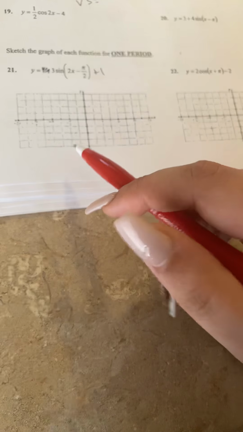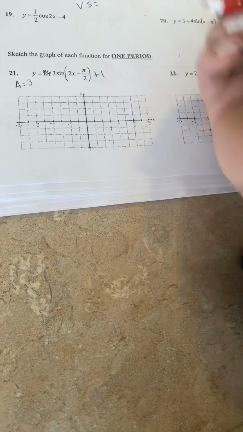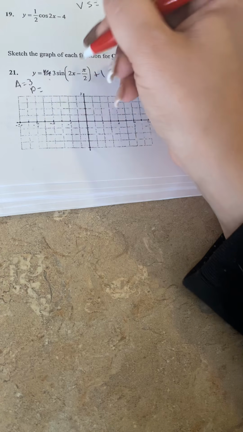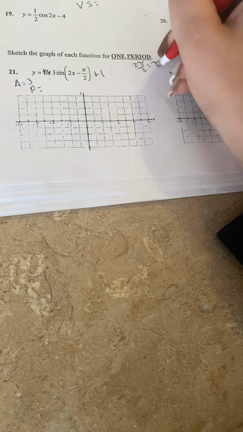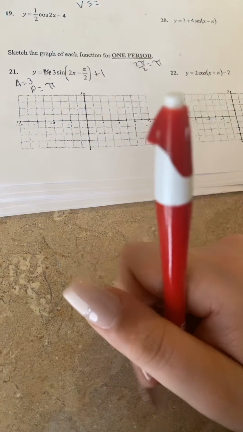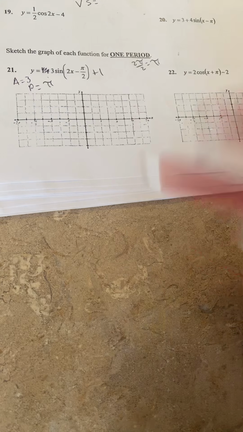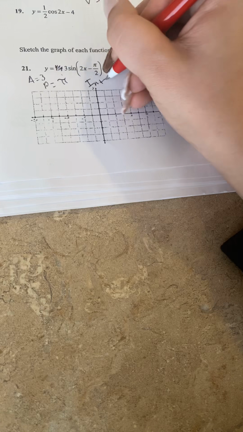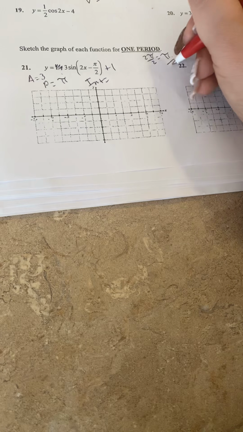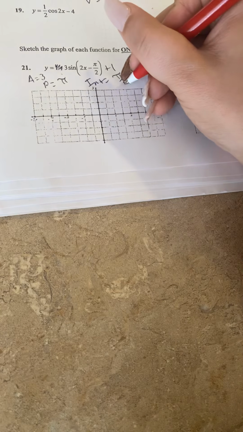So, my amplitude is 3. My period, remember you take 2 pi and divide it by 2, which will just give me pi. So that means between 0 and pi, I should start and stop in the same spot. But we're going to have a phase shift. And then we'll talk about our interval first. So interval, you take your period and divide it by 4. So that becomes pi over 4. Every pi over 4, you should have a new point.